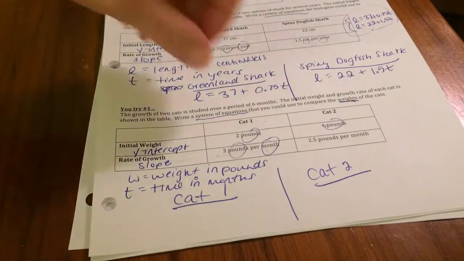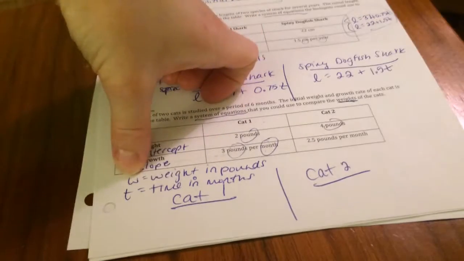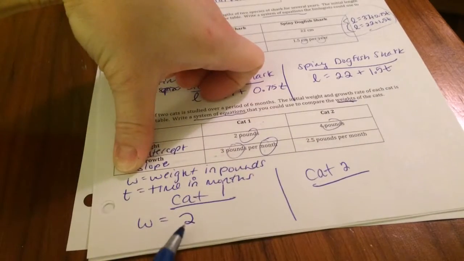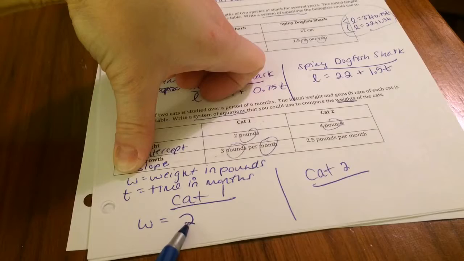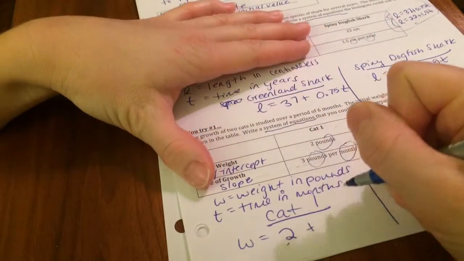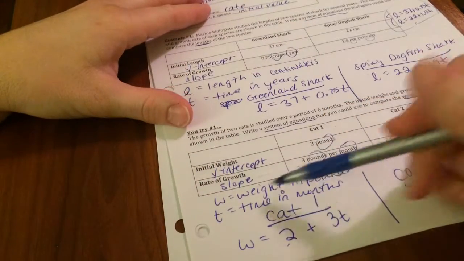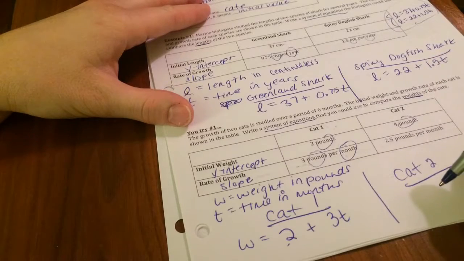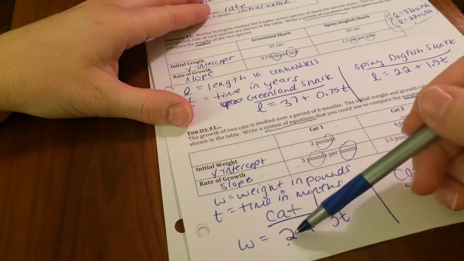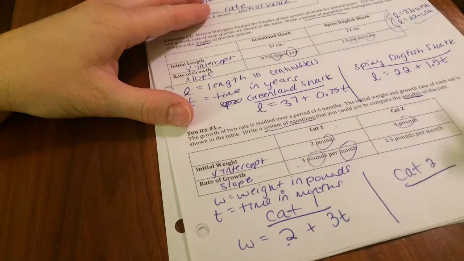Okay. Well, we know that the y-intercept, meaning the initial value, is 2 pounds, and we're looking for the total weight. So W equals, the cat starts at 2 pounds when they start studying it, and then we're adding our rate, which is 3 pounds per month. And we know that month is represented by T here. So my equation is W, the weight, equals 2 plus 3t, because it starts at 2 pounds, and then you add 3 pounds per month.